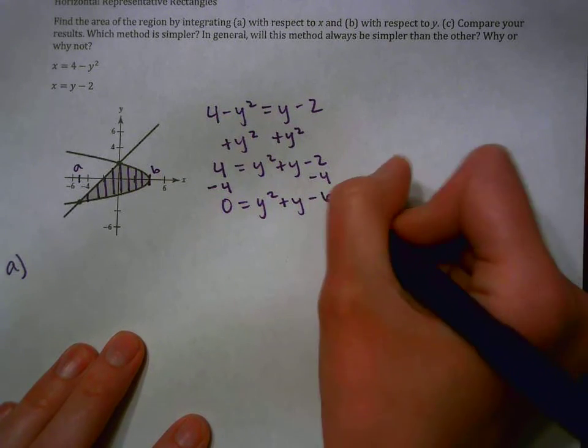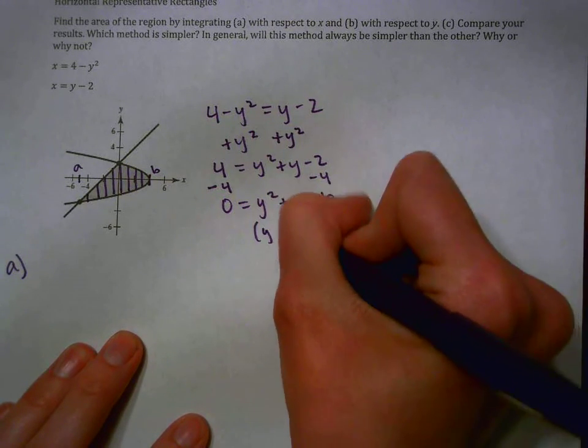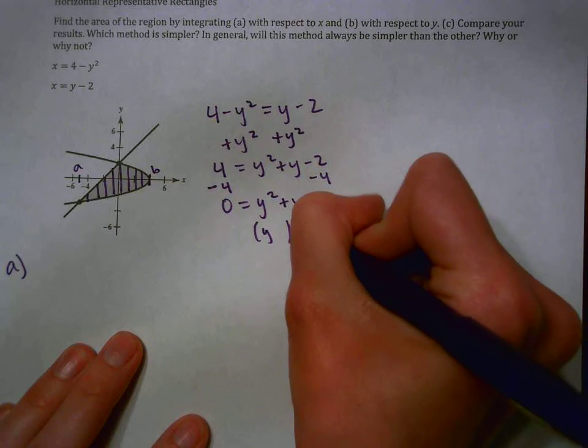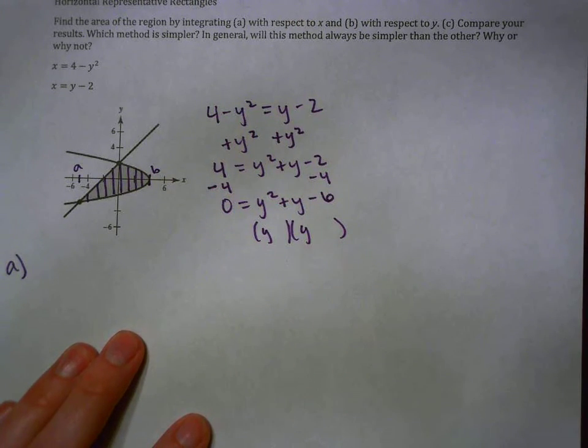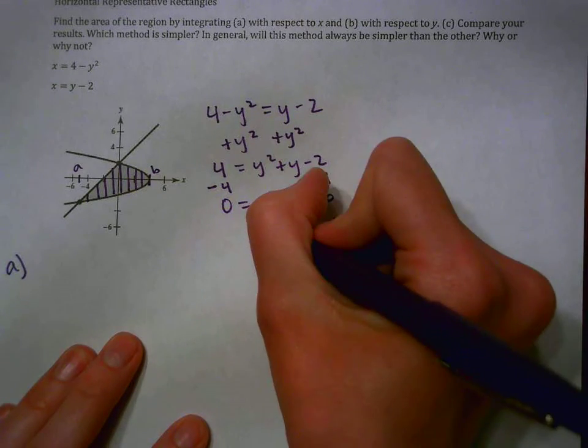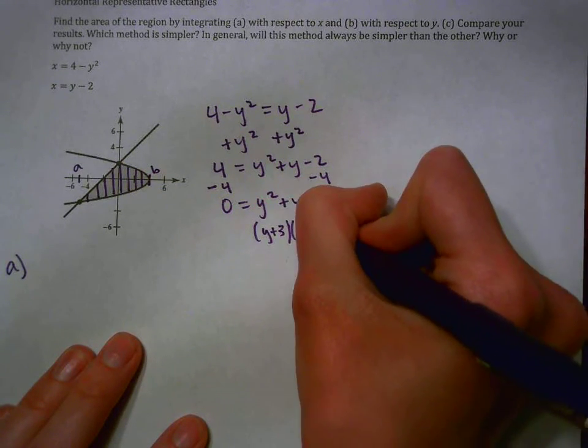Now we factor, so it multiplies to get negative 6 and adds to get positive 1. And that would be what? Positive 3 and negative 2.